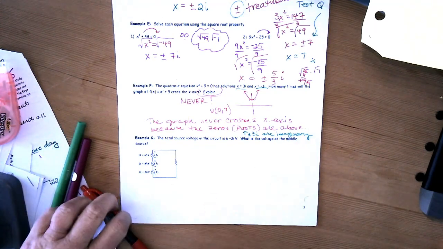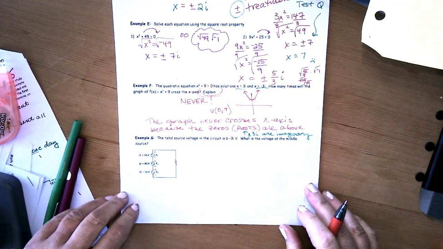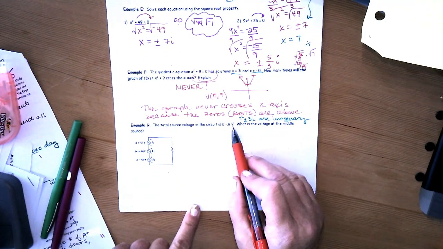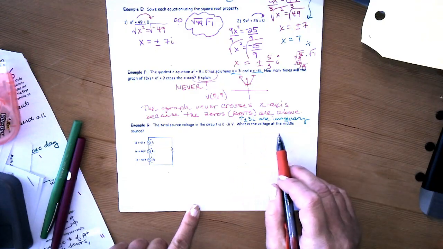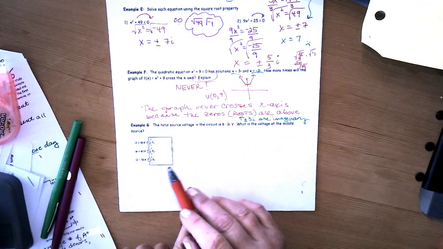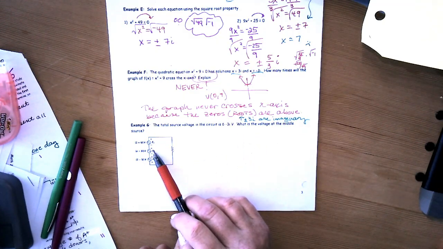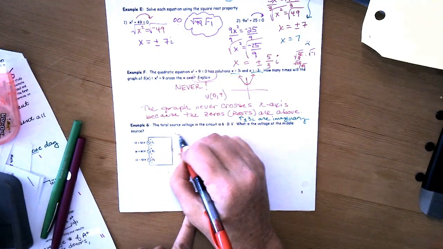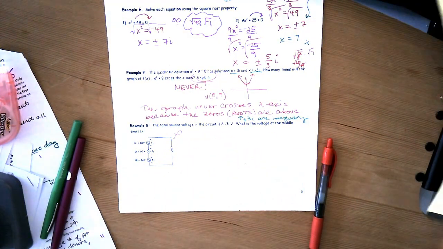All right, last one. The total source voltage in the circuit is 6 minus 3i volts. That's what that stands for. What is the voltage at the middle source? I don't think this is worth our extra time today, so I'll just skip that one because I do want to show you.